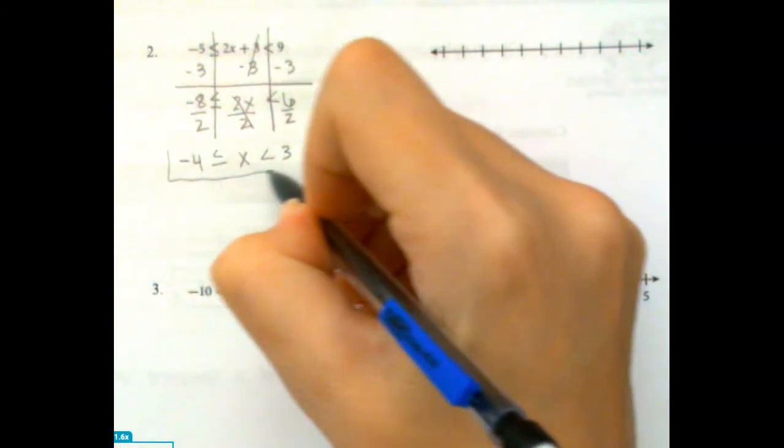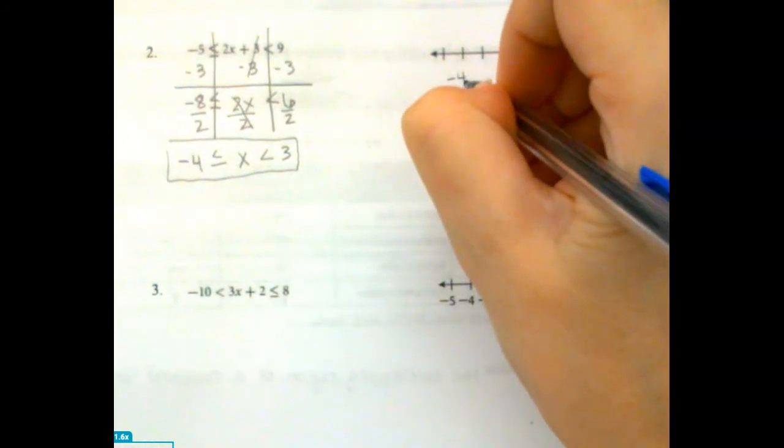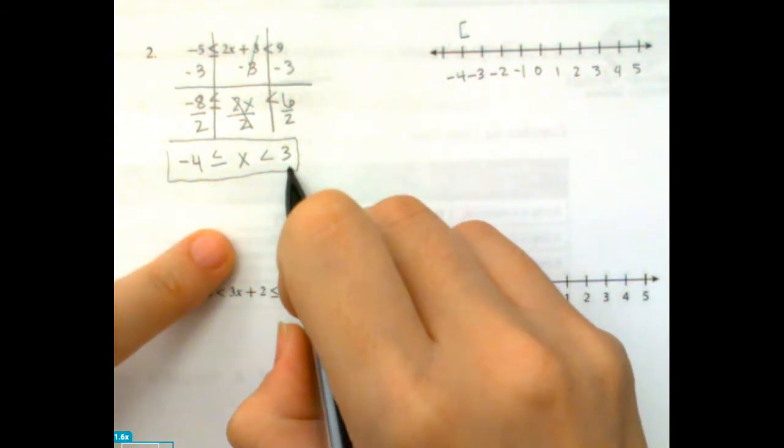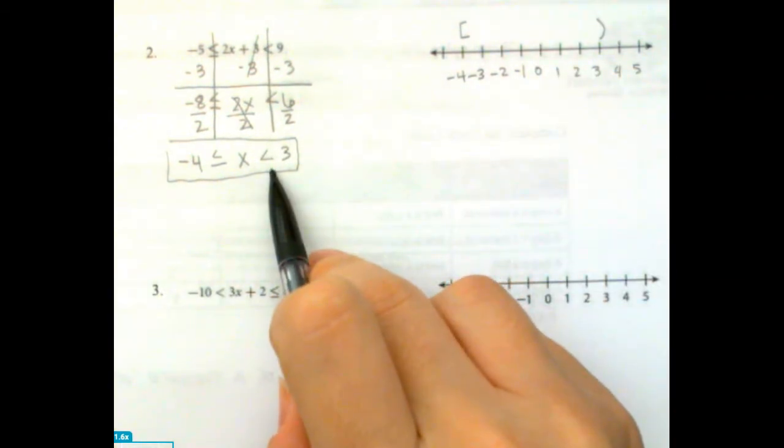So now I've got my new compound inequality. I'm going to label my number line. Okay, I'm going to put a bracket on negative 4 because I've got the line under there. So I'm going to put the bracket there on negative 4. On the 3, I'm going to put a parentheses because that doesn't have a line under it, so that's a parentheses. And then I'm just going to draw a line connecting the two of them together. Okay.